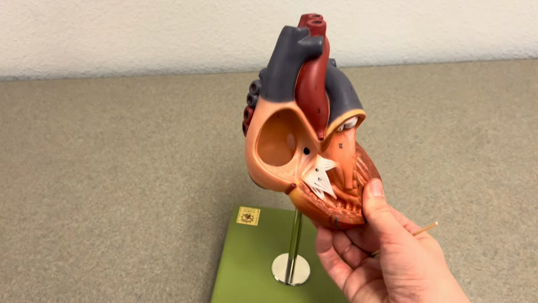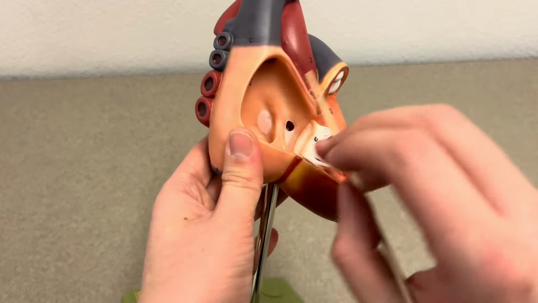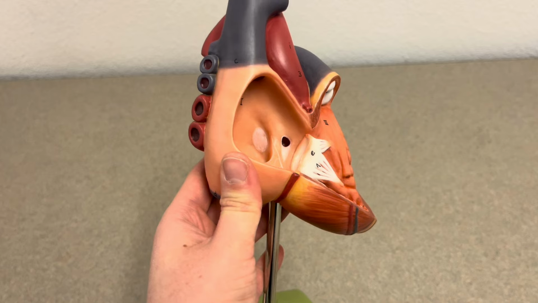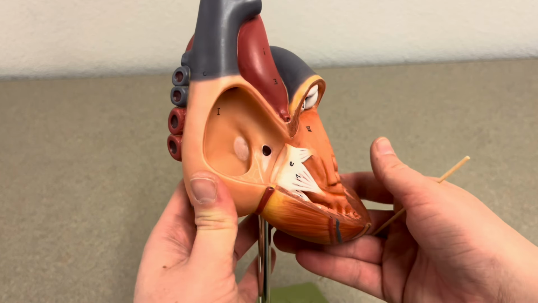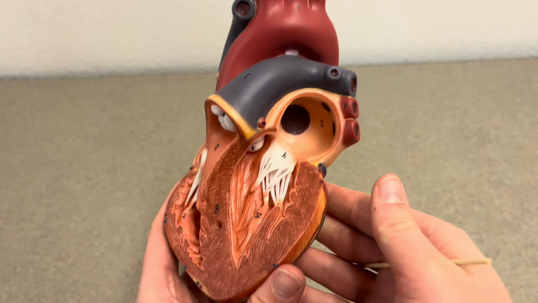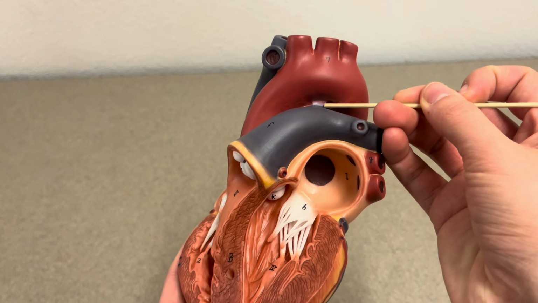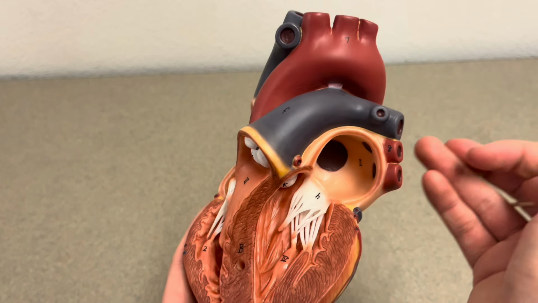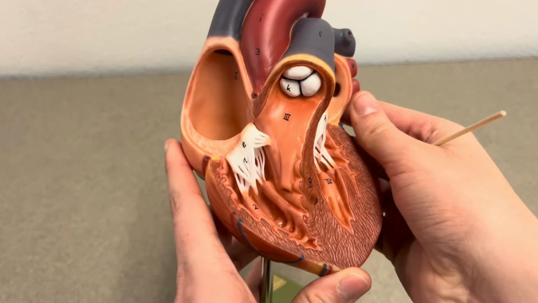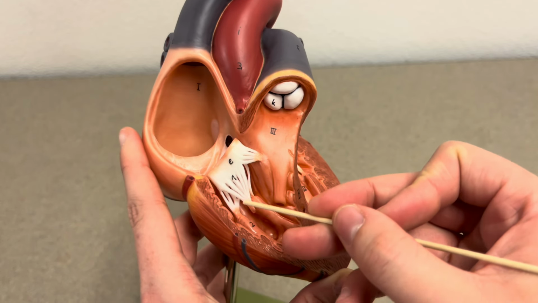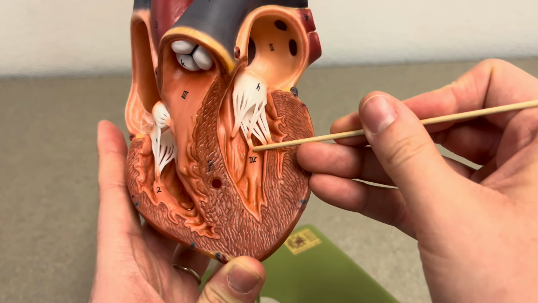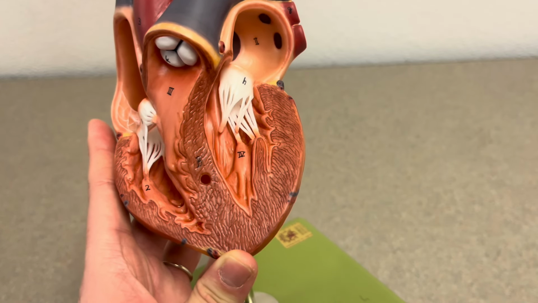Moving on, we also have this structure right here. This is the fossa ovalis. It closes after birth. Another feature that closes after birth is this right here, the ligamentum arteriosum. Next, we have these structures right here. These are going to be our chordae tendineae. They're what anchor to the papillary muscles right here.